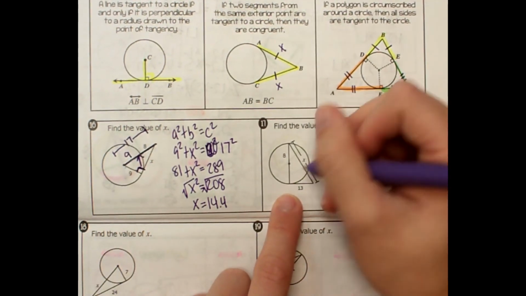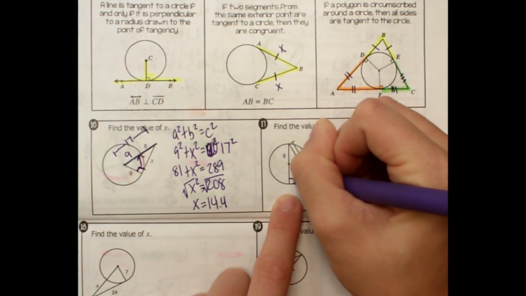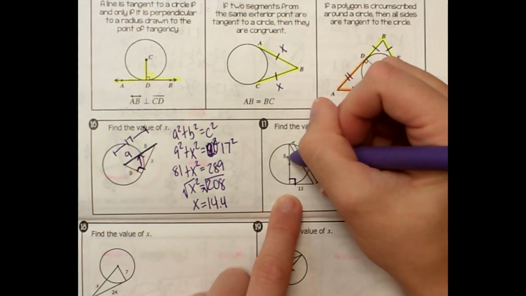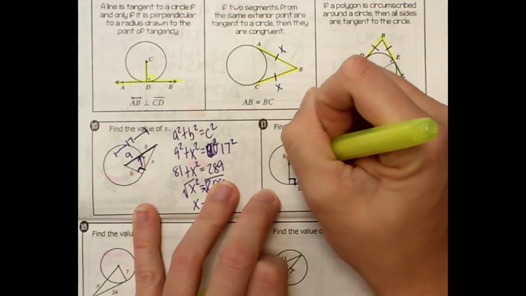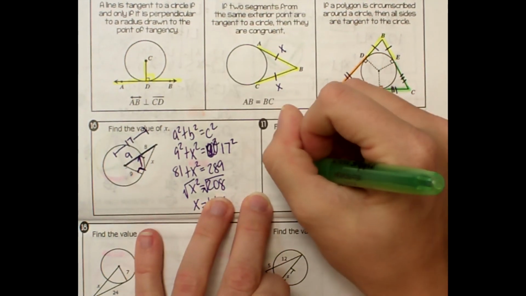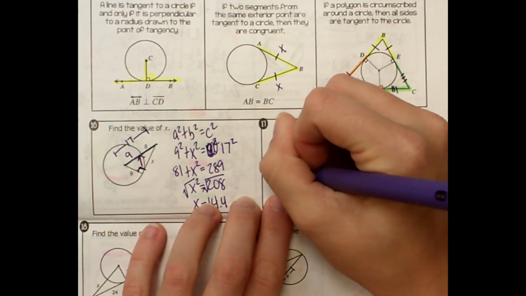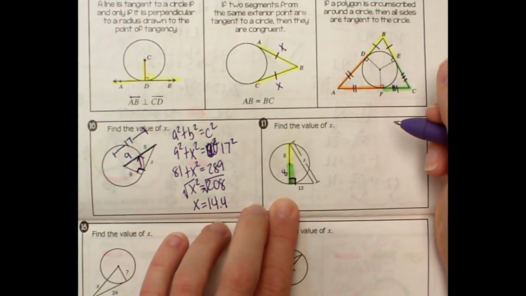All right, so let's look at 17. So find the value of X. If this is your diameter and this is a tangent line, that makes that a right angle. Just because we're in circles does not mean that triangles go away. The 8 is this radius right here. So if that is 8, that means that our missing other length right here is 8. They're both radii, so they're equal to the same measure.